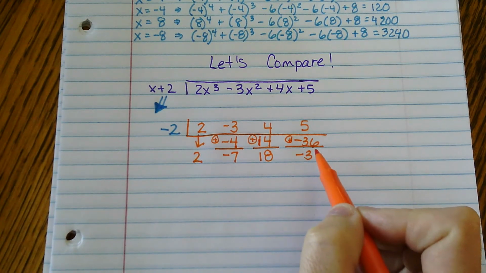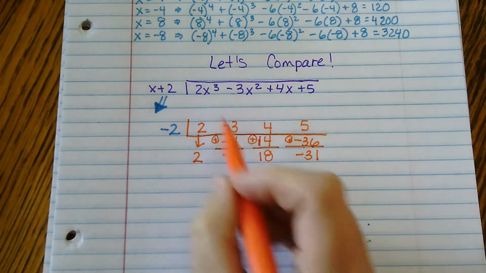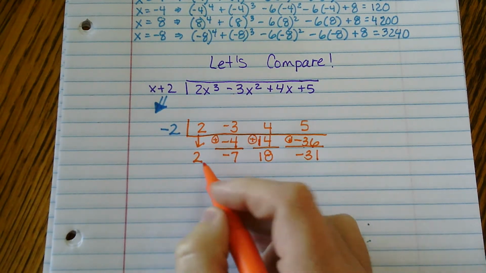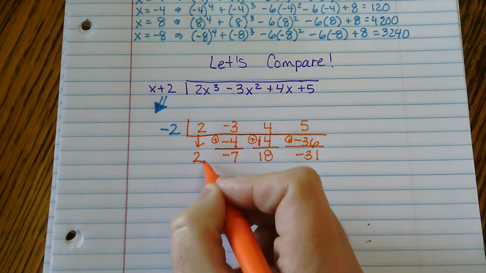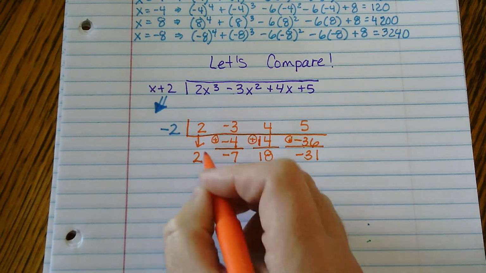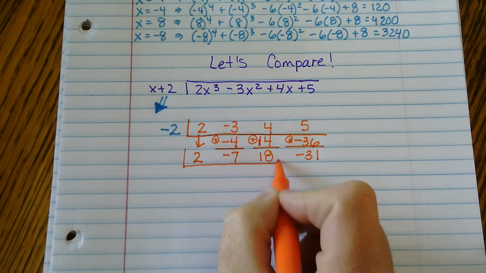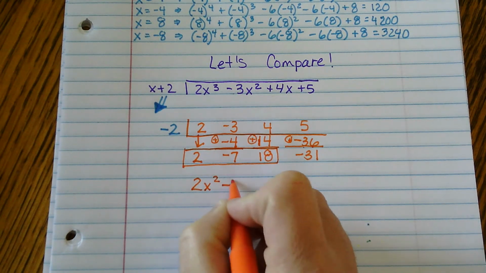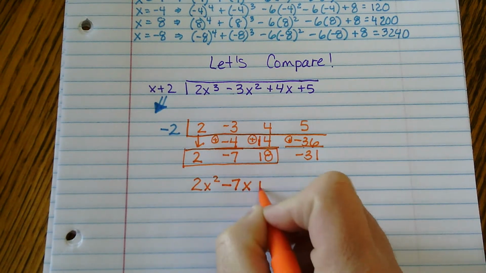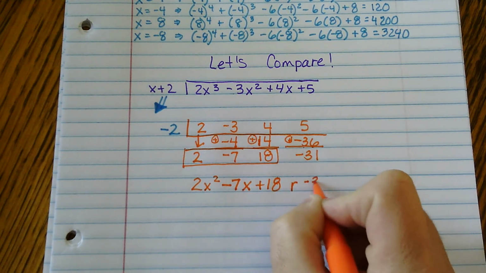So check this out, because this is all the work that's necessary, and we're comparing it to that long division question. For synthetic division, it starts with an x cubed, so this is going to be put down to an x squared. So you always decrease your exponent by 1, and it begins. So your new polynomial is going to be 2x squared minus 7x plus 18, and your remainder is -31.